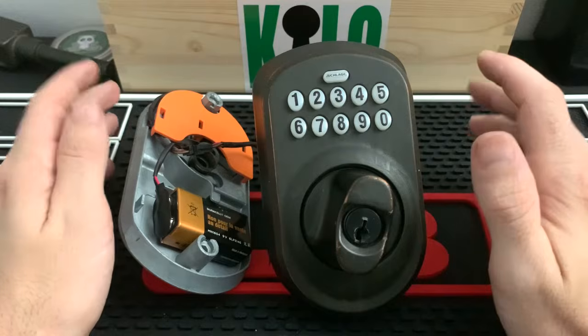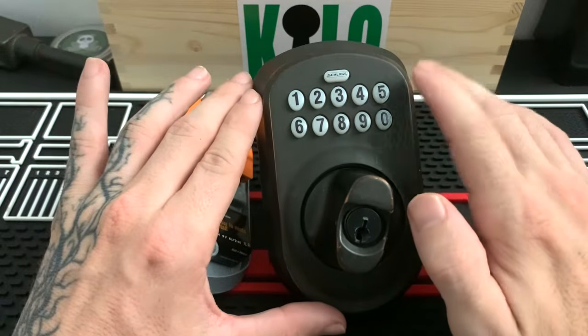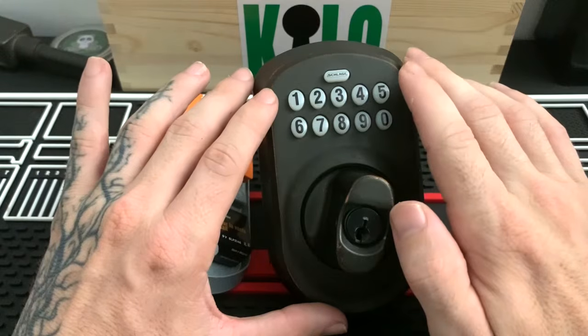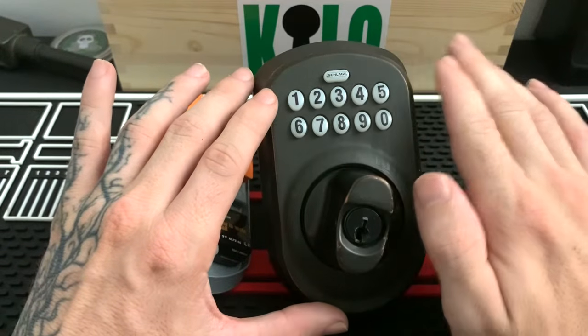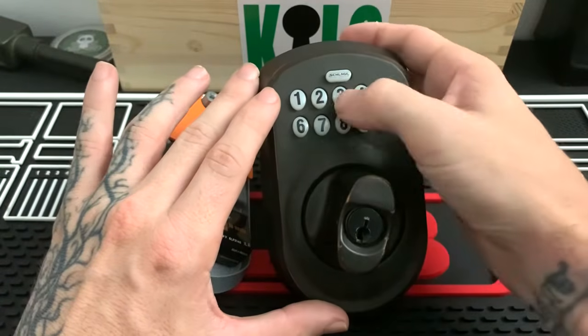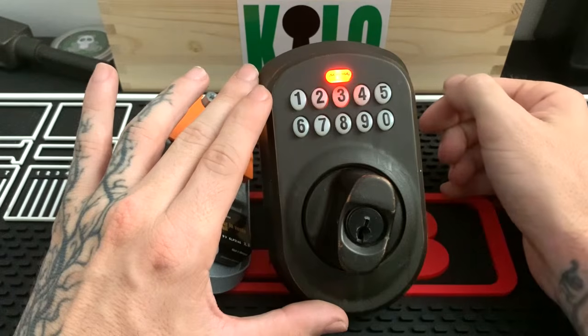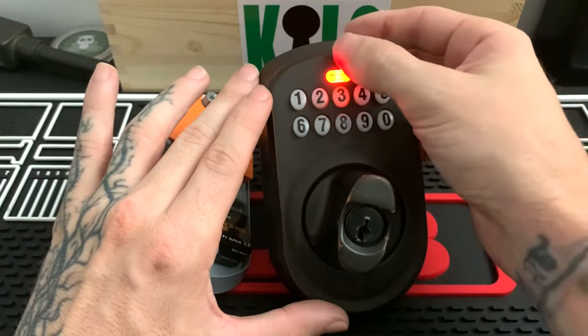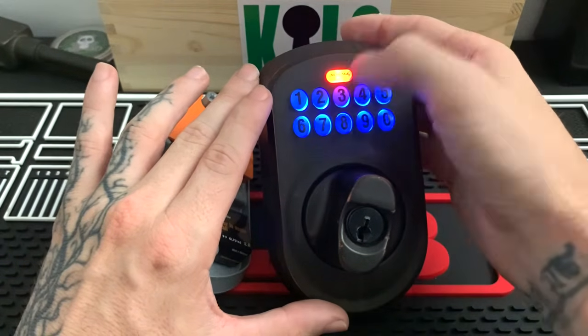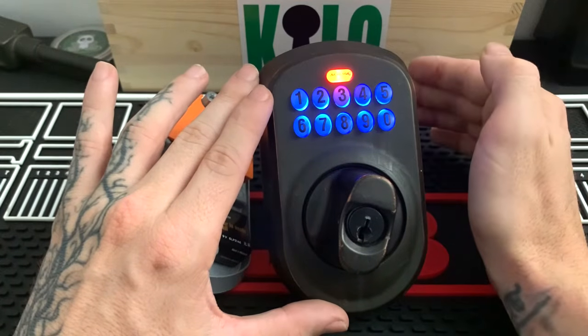So let's say that you want to change the programming code. What we're going to do is enter our original factory code, which for us was 476353. It'll flash 3 times and turn orange. You're going to press this button and then press 3. You're going to hear it beep 3 times.